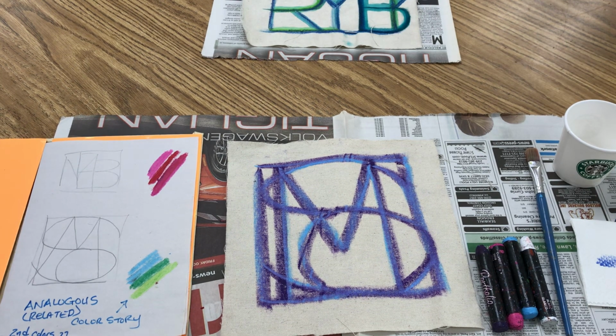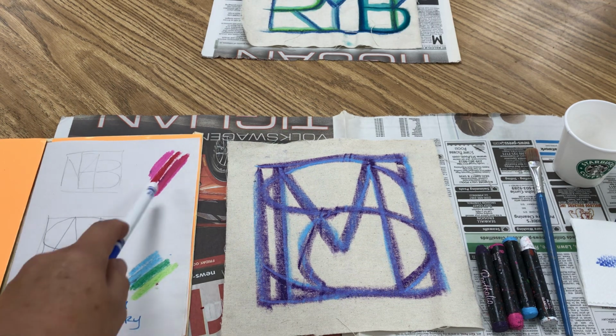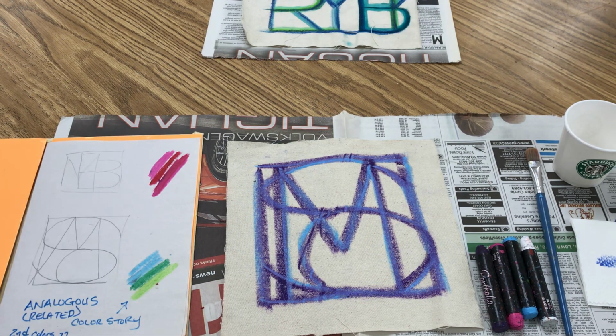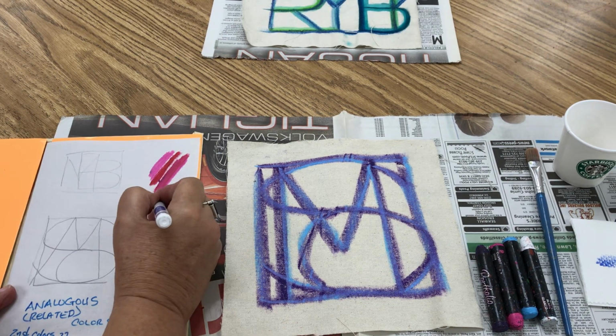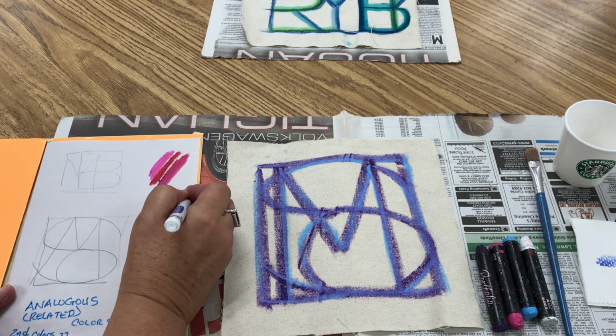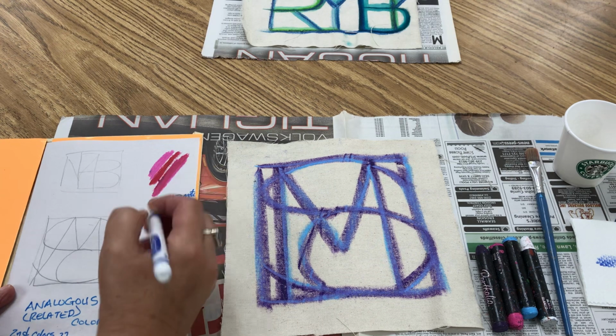Okay, so I've got analogous colors. Now this is not an analogous color story, that is a monochromatic. Whoa, I can't fit it in here.